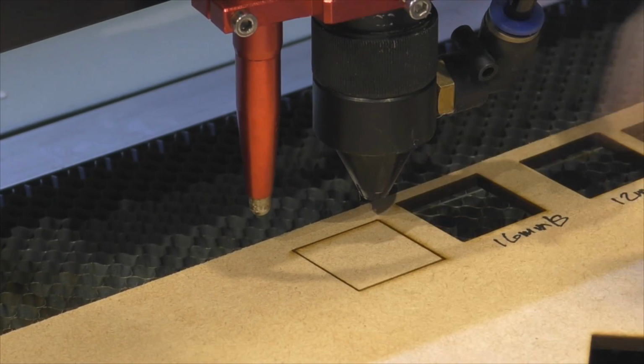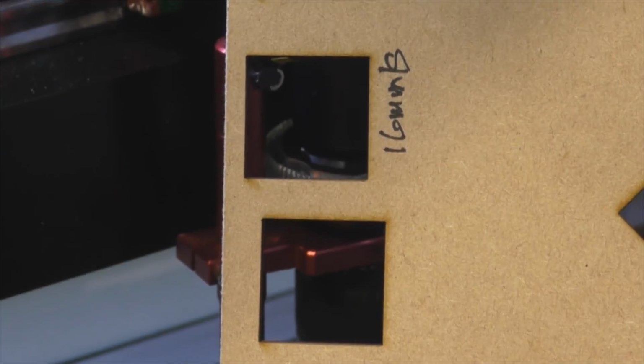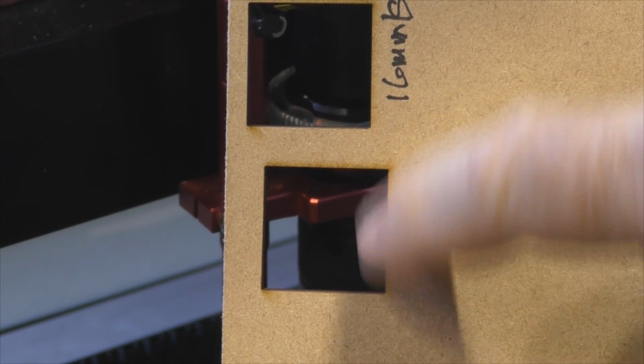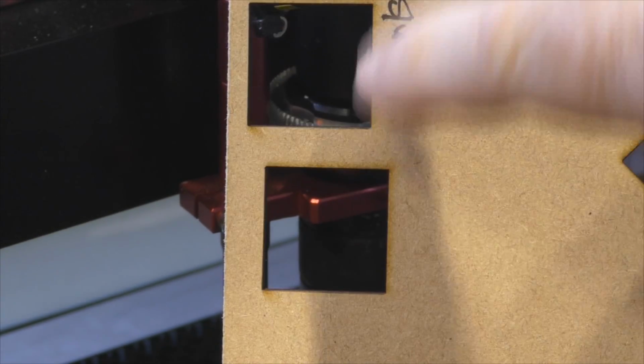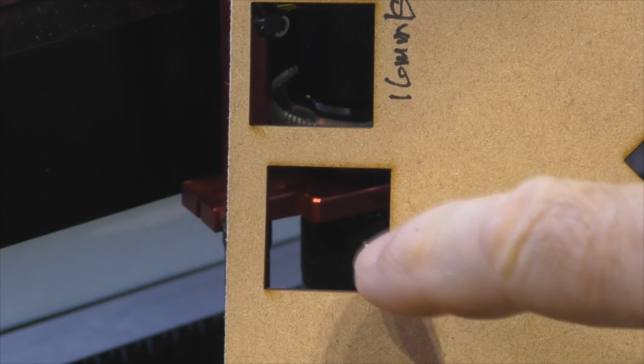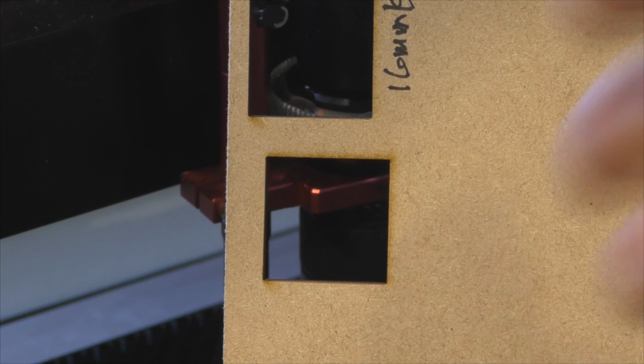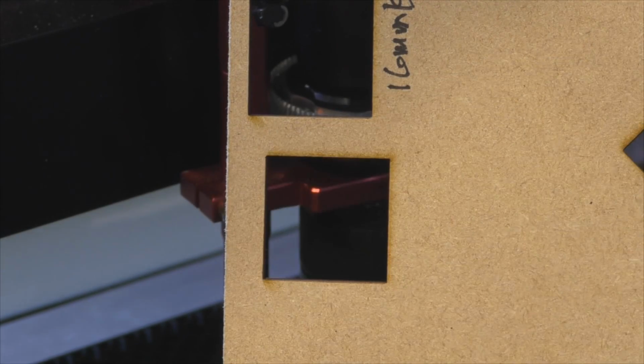Although there was smoke coming out underneath, indicating that it was cutting, you'll notice something else now. If we compare these last two results here, you can see the burning, the browning around the edge that's not there. So we've reached a point where the smoke is beginning to just back up a shade and come out on top.